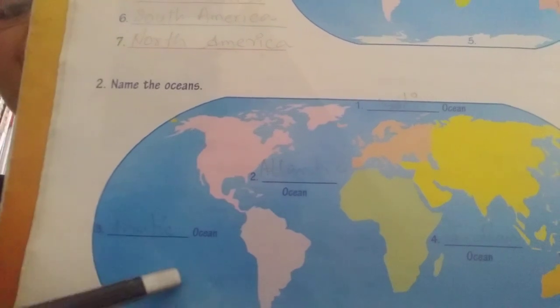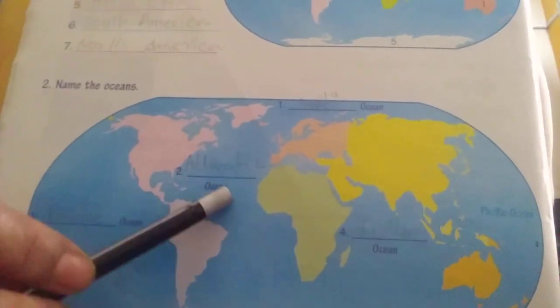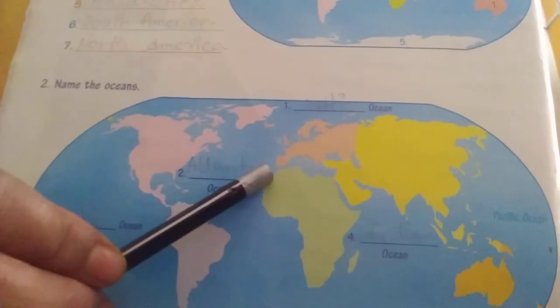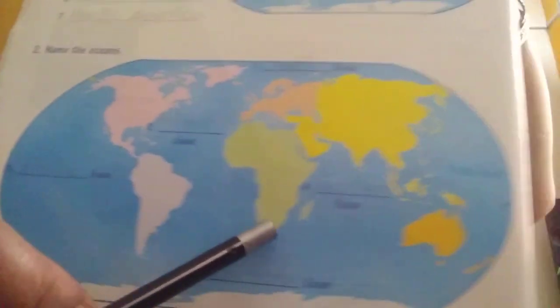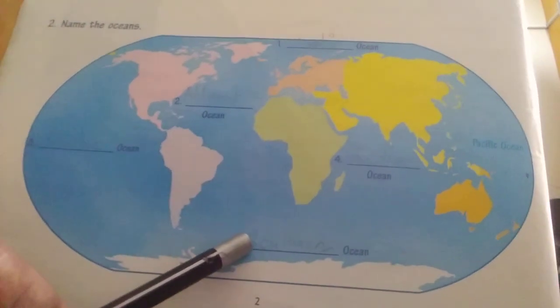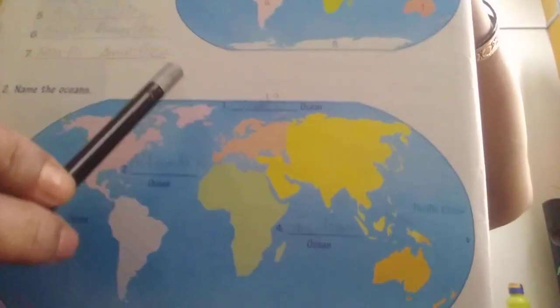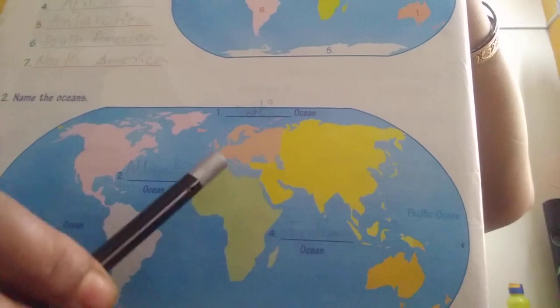Blanks are given. Which ocean is this? We know that oceans lie between the continents. So this portion is an ocean, this is an ocean, and you have to write down the name. Numbers are given accordingly. You have to write down the names of the oceans indicated in the picture, right?